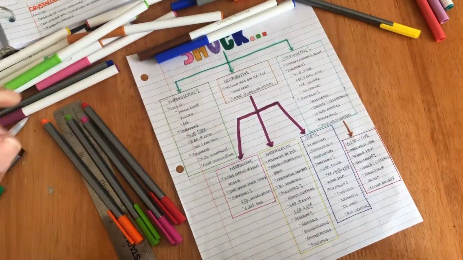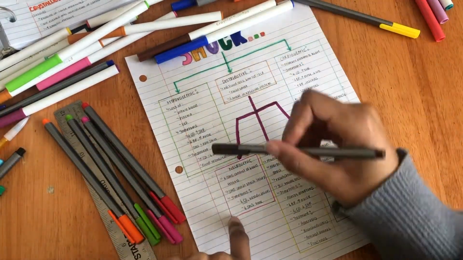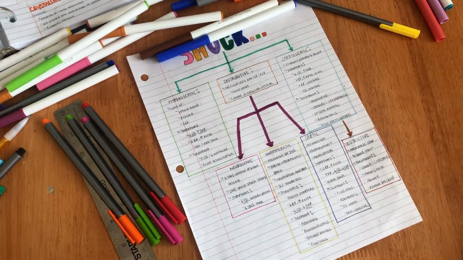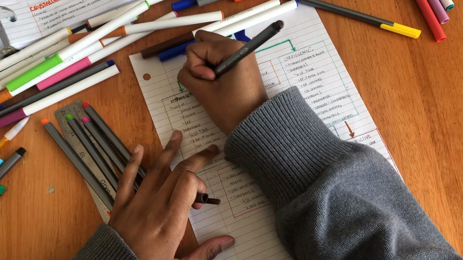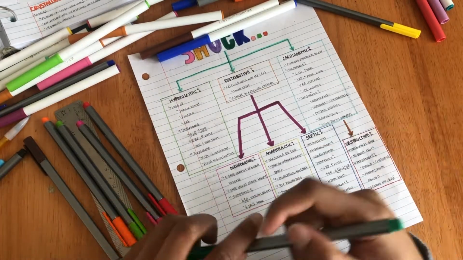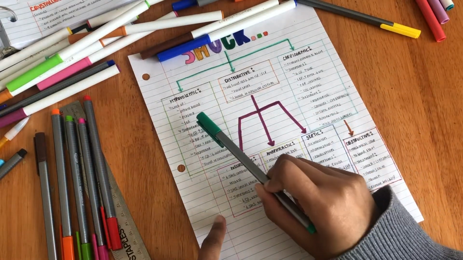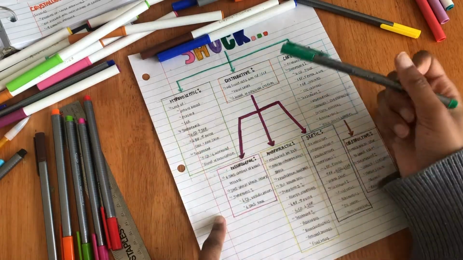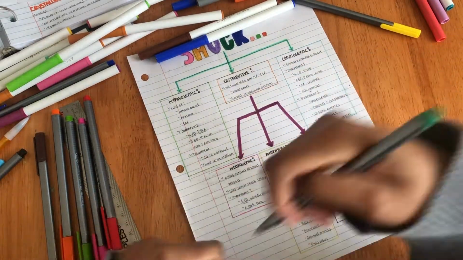Now I'm just gonna go in with my brown marker, and I'm just gonna go over all the headings so that they stand out. And then I'm gonna take this green marker and go over wherever I said symptoms and treatment, because I really want that part to stand out so that I can easily see it when I look at this.